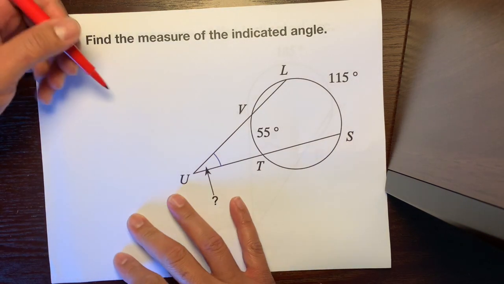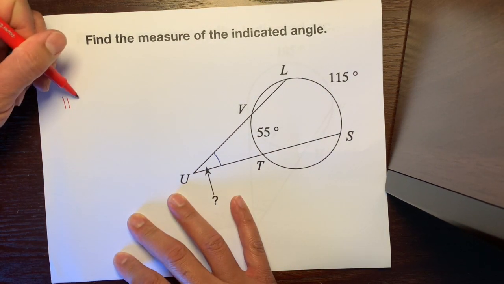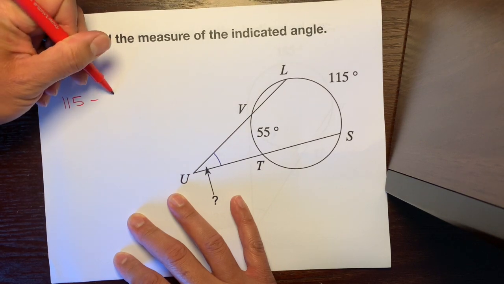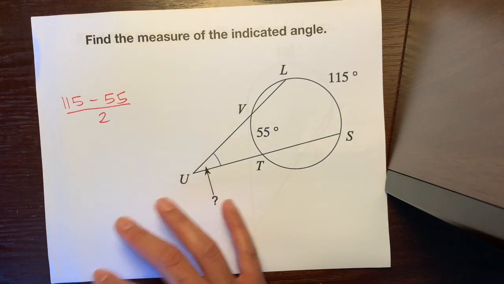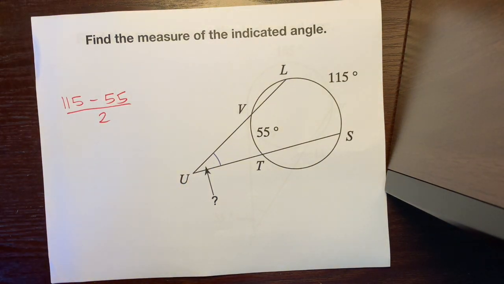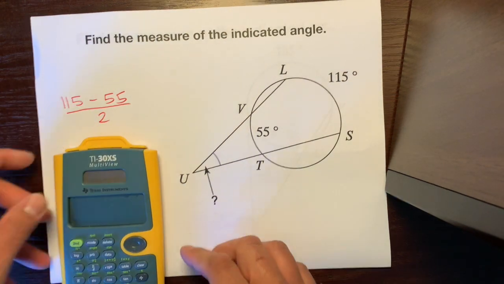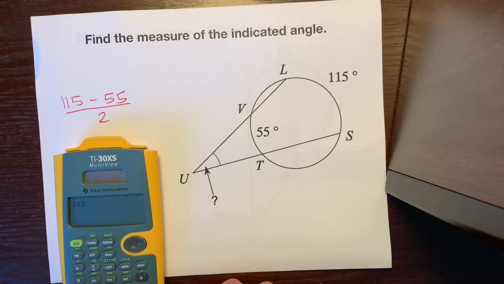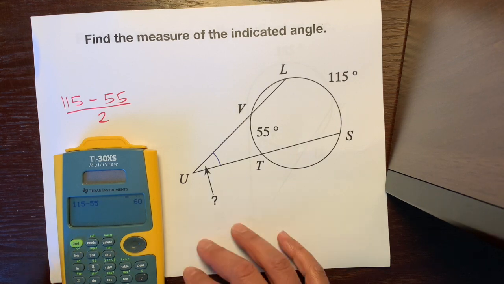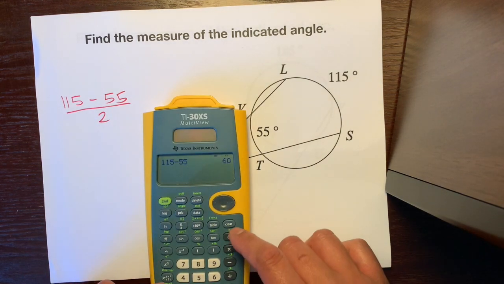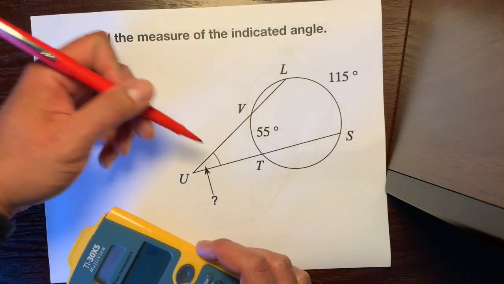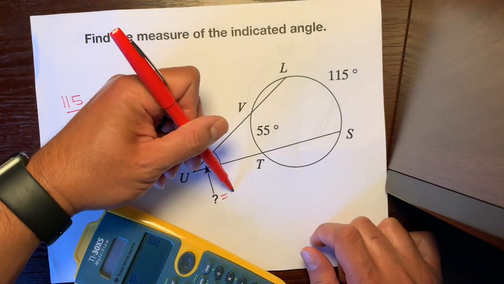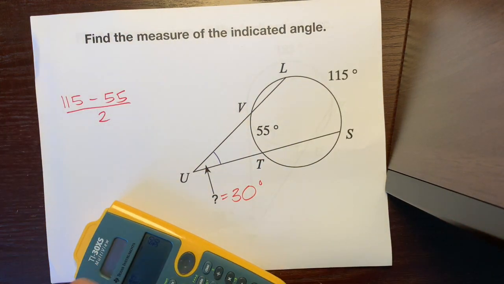So we're going to take 115 and subtract 55 and divide that by 2. And so let's take our trusty old calculator. 115 minus 55 is 60, and divide that by 2, which is 30. And so this angle, the indicated angle, is 30 degrees.